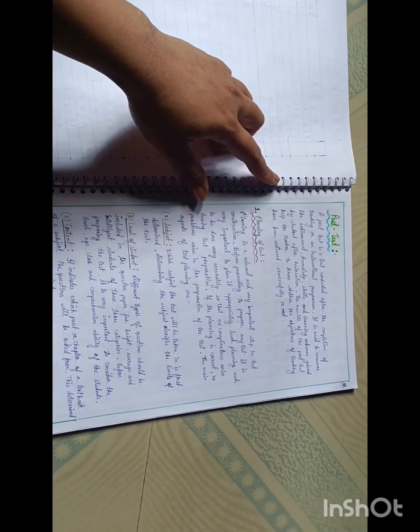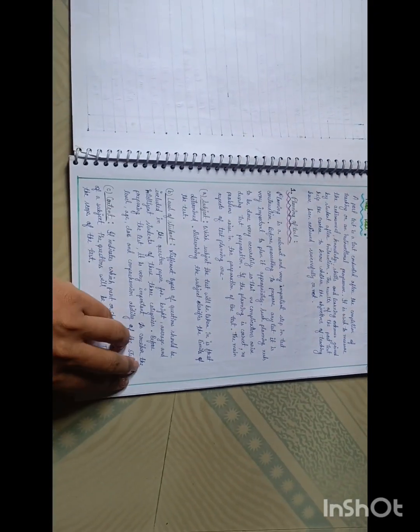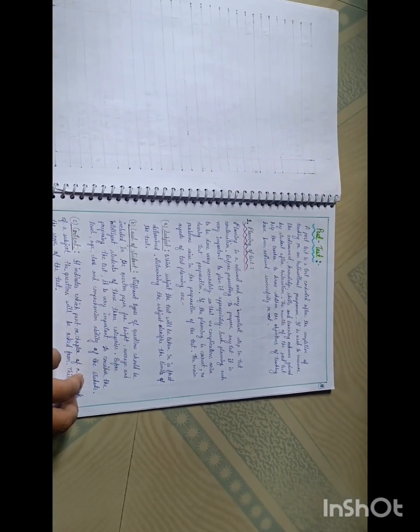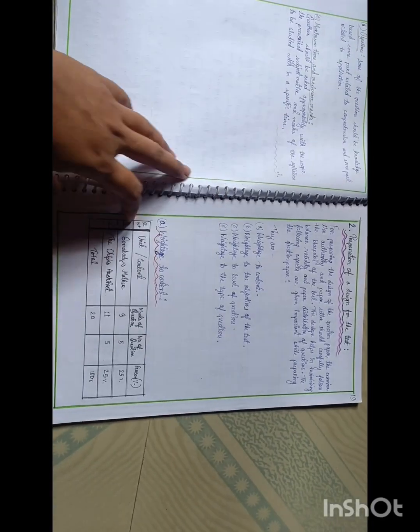Now this is the post-test. The same way we have prepared for the pre-test, it will go the same way for the post-test as well. In the same way, we will prepare the weightage tables, all the weightage tables.